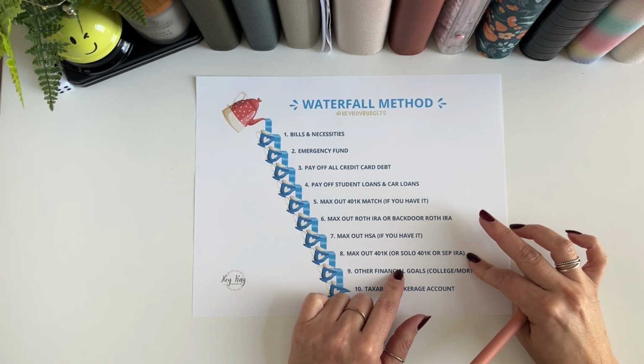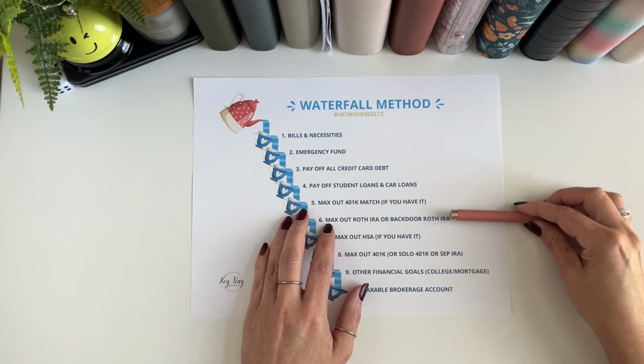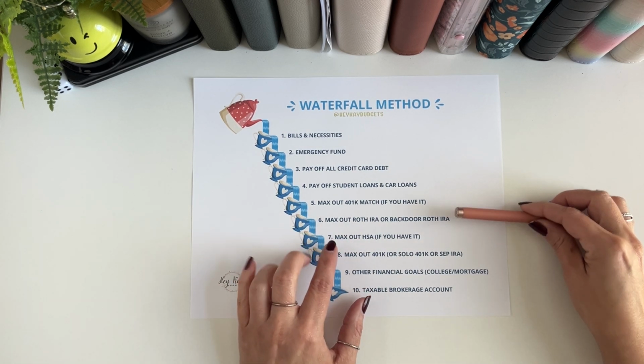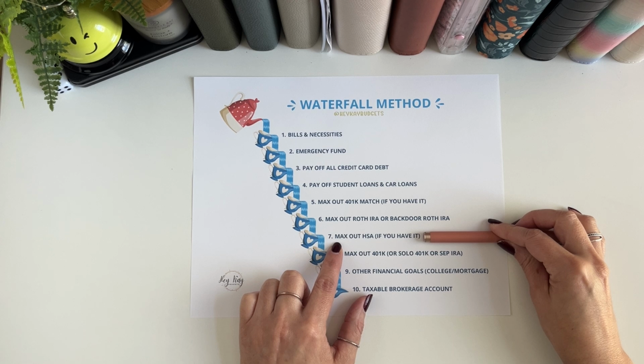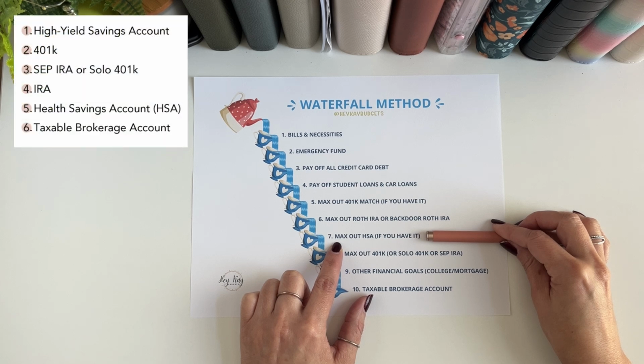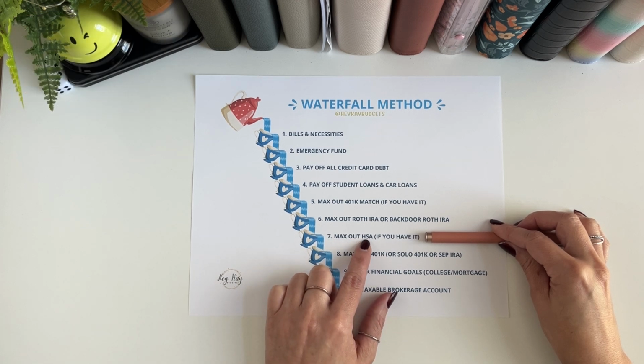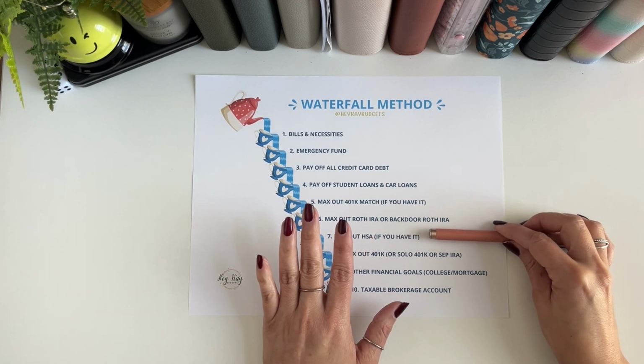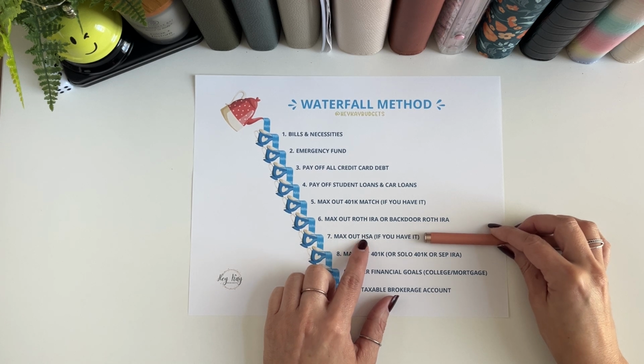All right, friends, so we talked about maxing out that Roth as the next savings account. The next account is your health savings account and maxing that out if you have it. This is for people who are enrolled at work with a high deductible health insurance plan. And when you are on a high deductible insurance plan, you have the option to open a health savings account. Love the health savings account. You can use it for so many things.